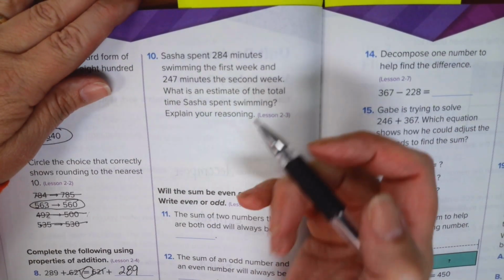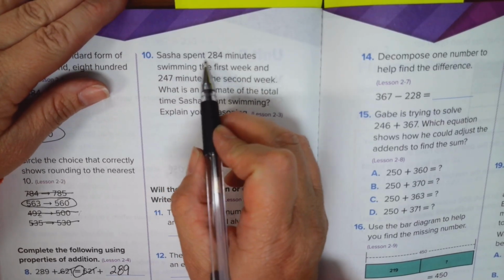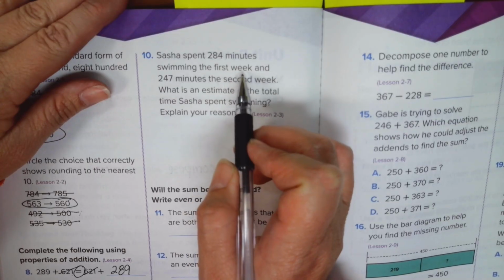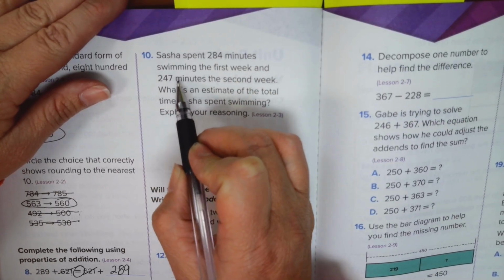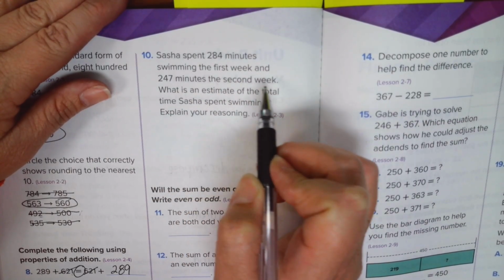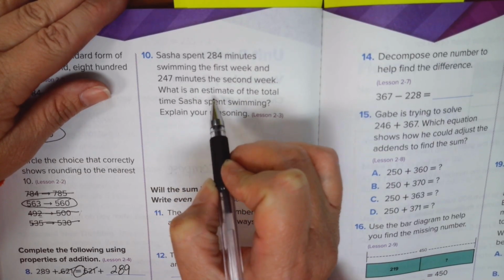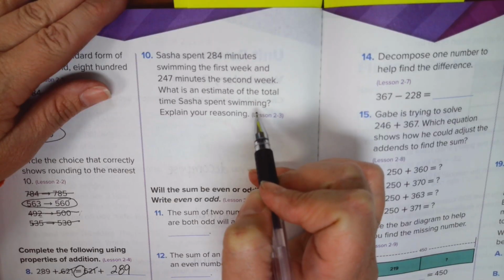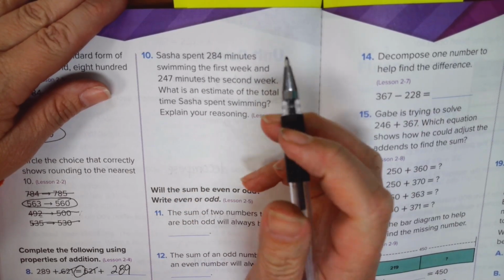10. Sasha spent 284 minutes swimming the first week and 247 minutes the second week. What is an estimate of the total time Sasha spent swimming? Explain your reasoning. Okay.